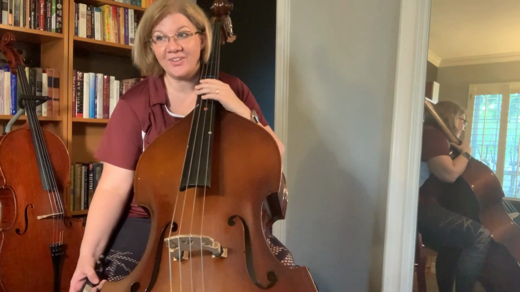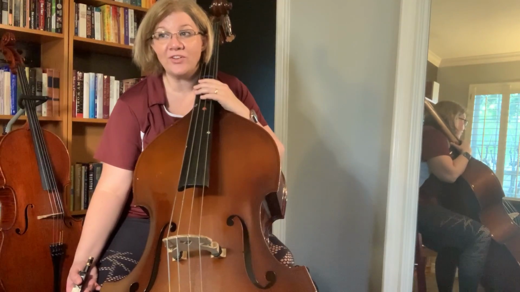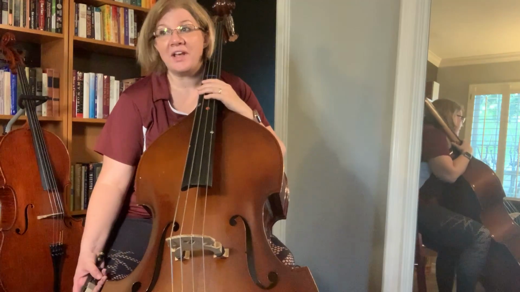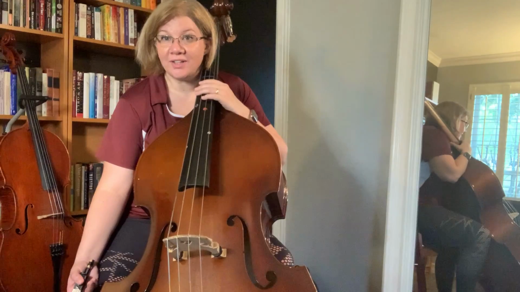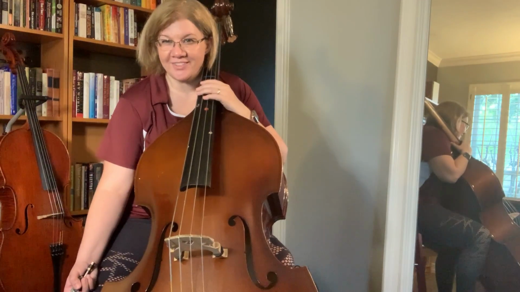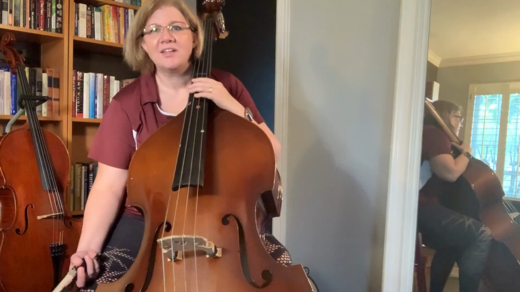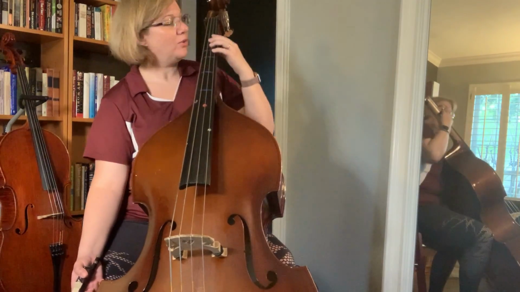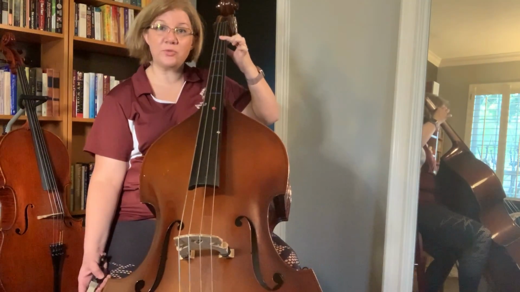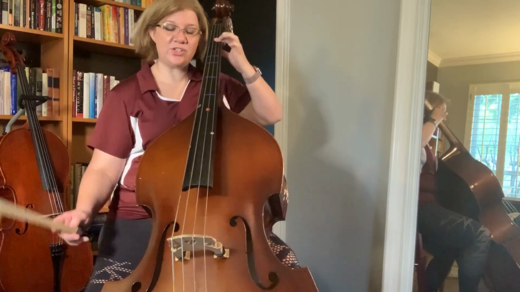All right, so we're gonna go ahead and try 113 string slurs. Now, there's something really cool that you can do here that only bass players get to do. You get to play kind of like a guitar would play. You can play your first finger straight across both the D string and the G string.